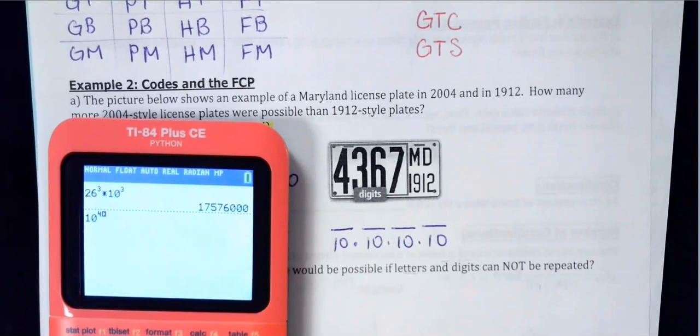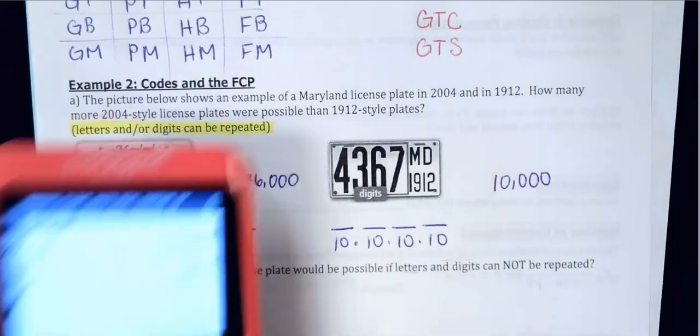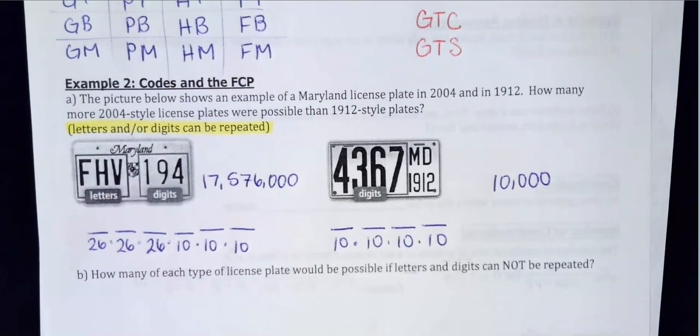Why am I typing that on my calculator? It should be 10,000 options. Okay, I should know that. Don't judge me.